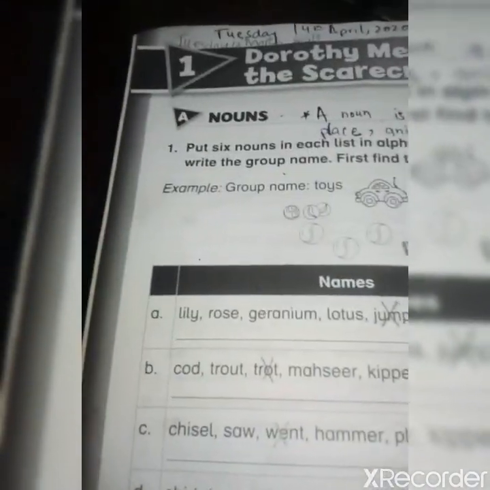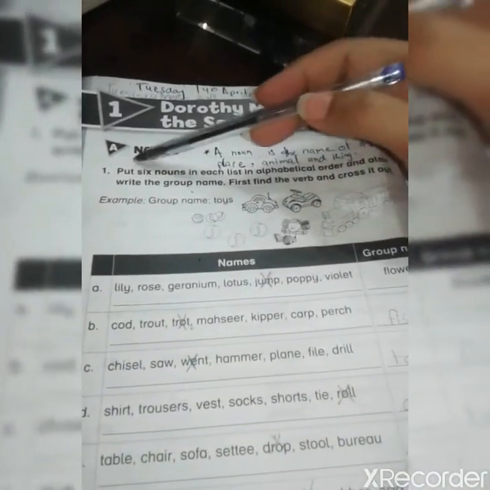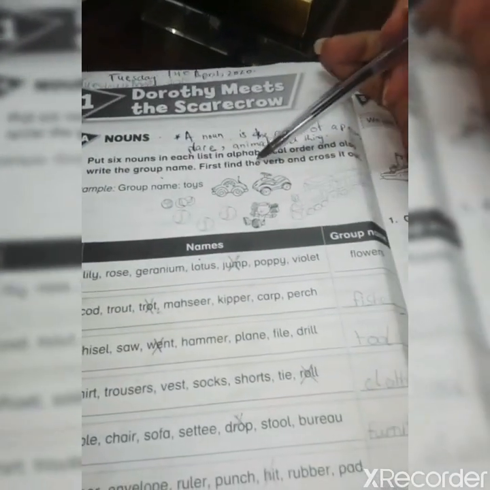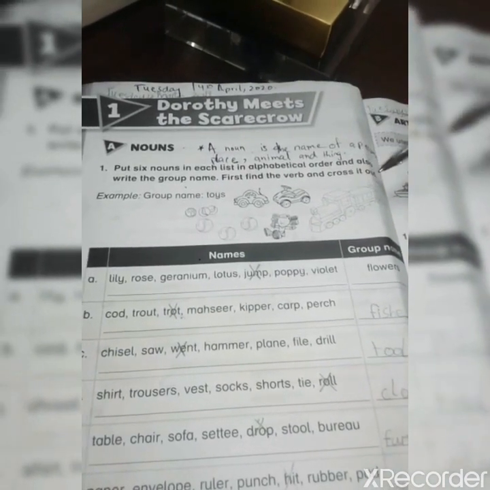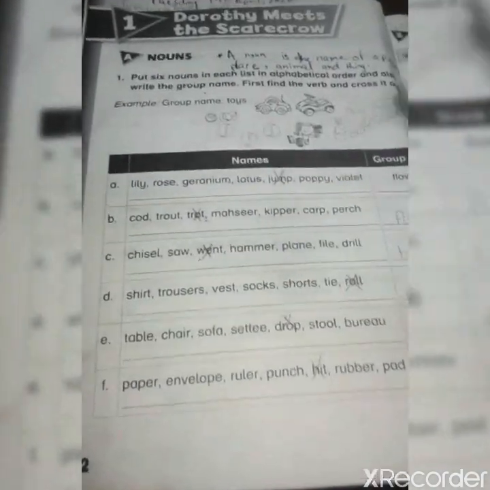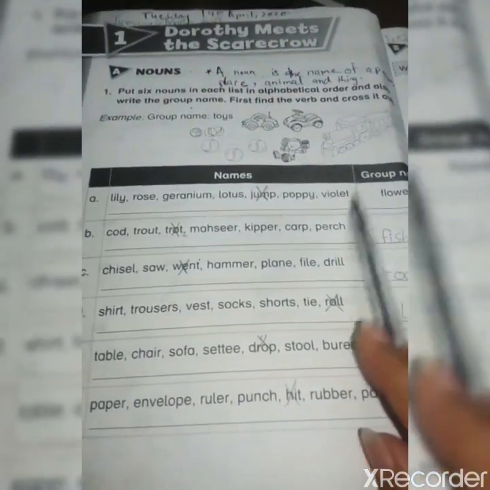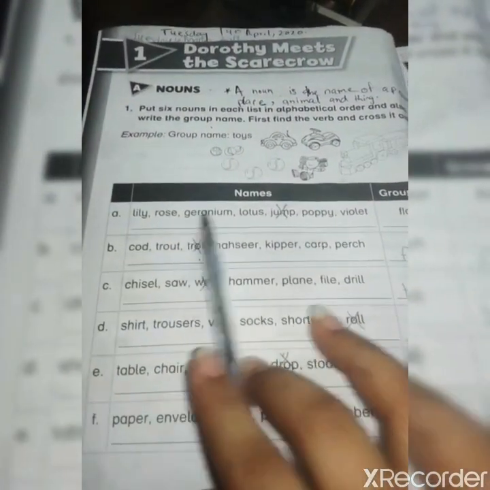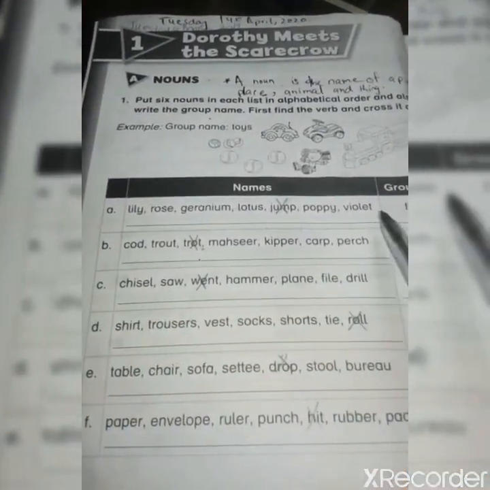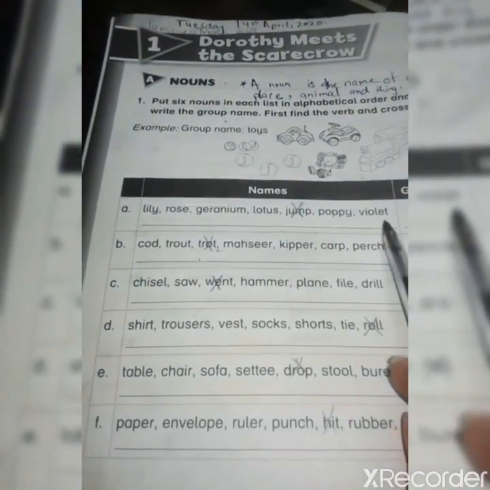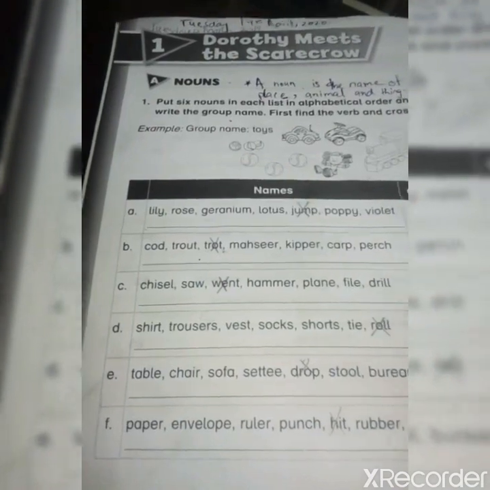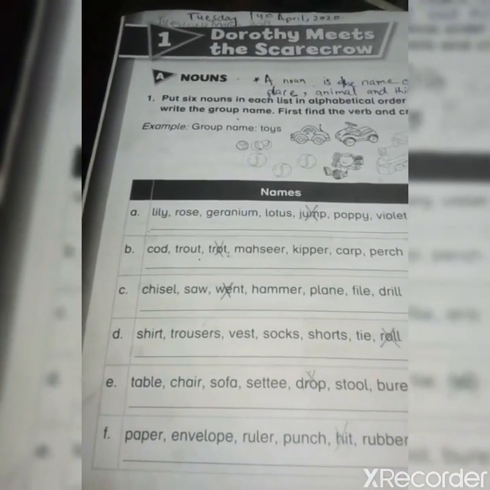Now let's move on to this exercise A, question number 1 on page number 2 of your workbooks. Now the question says, put 6 nouns in each list in alphabetical order and also write the group name. First find the verb and cross it out. Now basically in this exercise, you are given a set of words. There are 7 words in each group. And in each group, of course, these are groups of nouns, but in each group there is one verb. And you have to find out that verb and you have to cross it out.